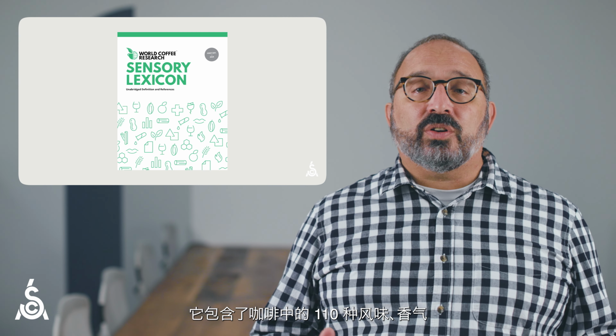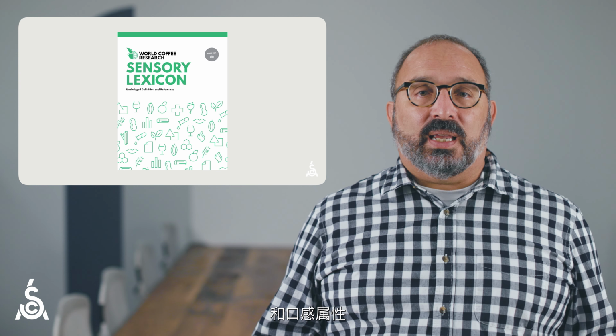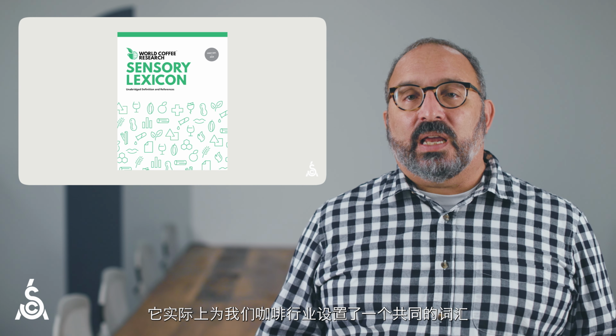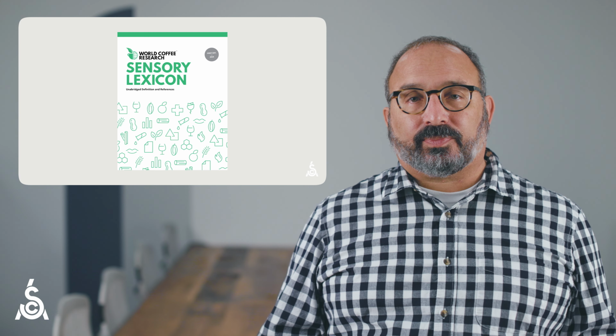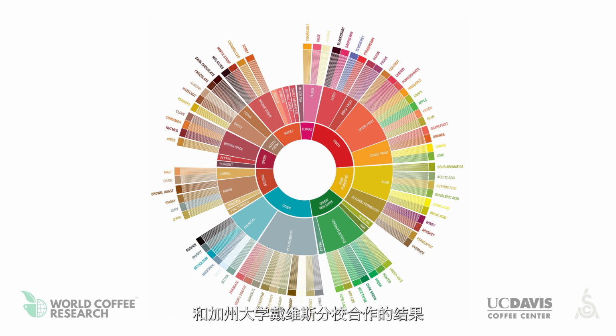This includes 110 flavor, aroma, and texture attributes in coffee. It literally sets a common vocabulary for us in the coffee trade. The lexicon descriptors were later integrated into a flavor wheel, following joint work by WCR, SCA, and the University of California at Davis. Here is the final product, the SCA-WCR Coffee Taster's Flavor Wheel.